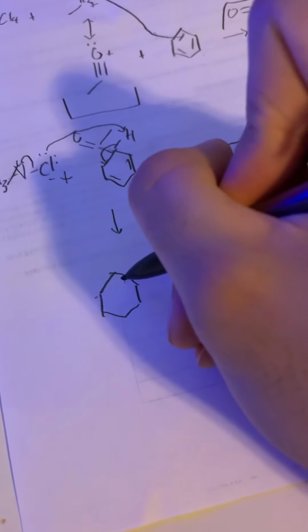So the electrons on this chlorine are going to take this proton, and these electrons are going to go back on the aluminum, and this bond right here, the electrons are going to return back to the ring, and then it's going to reestablish the very stable benzene.